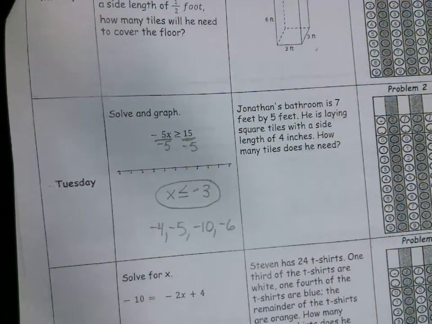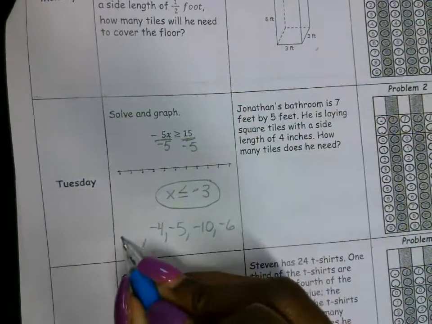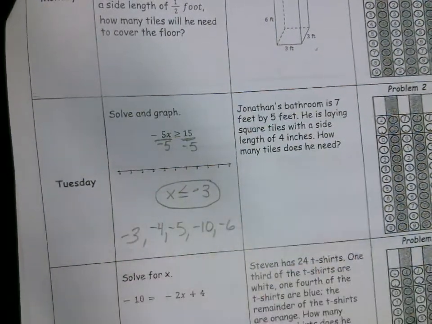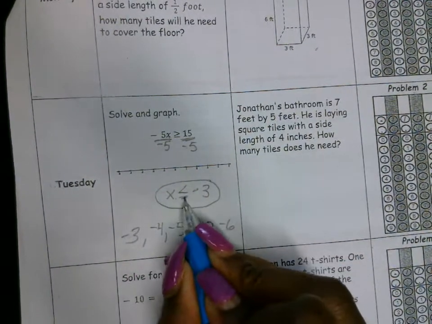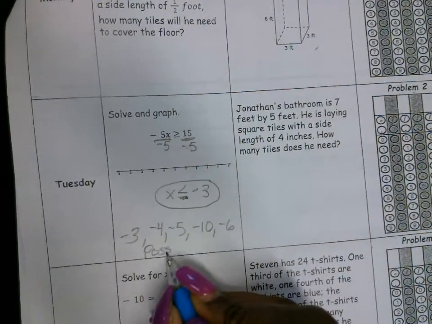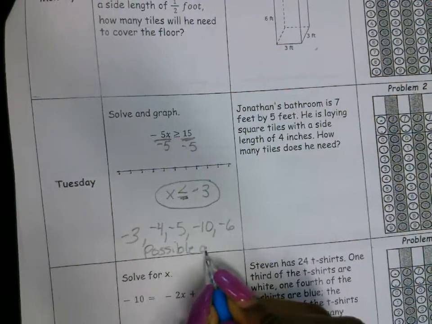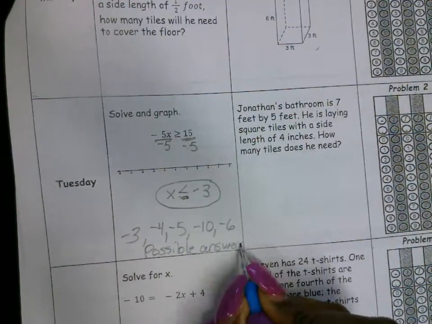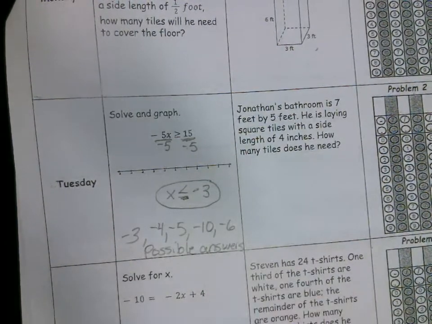Also, negative 3 could be an answer. Why am I saying negative 3 could also be an answer? Because it's equal. Okay? These are all possible answers. Any questions? And there are others, okay?